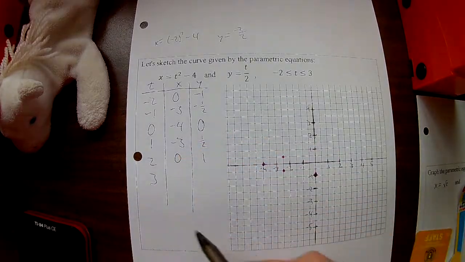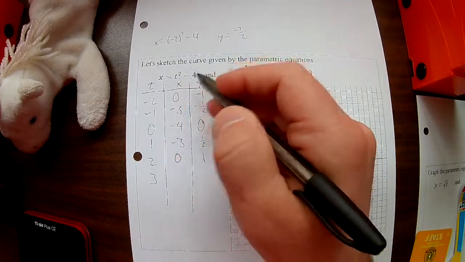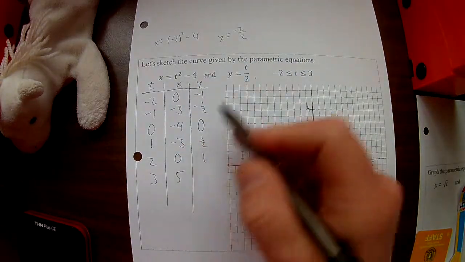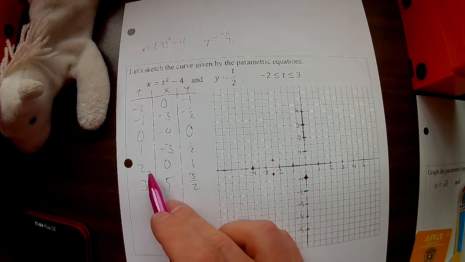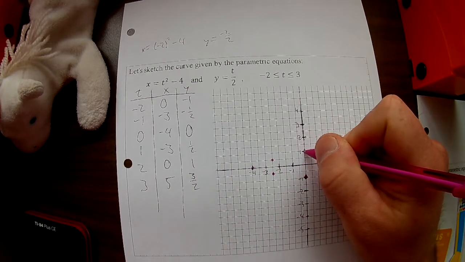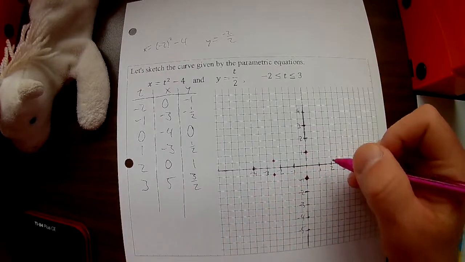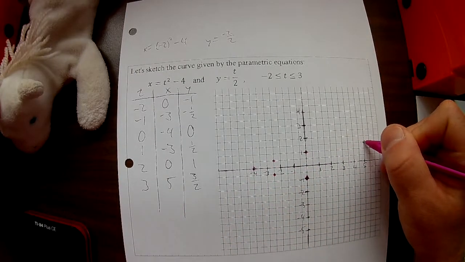Let's just throw one more down for good measure. 3 squared, 9, minus 4, 5. 3 divided by 2, 3 halves. Alright, so let's graph those. What did I miss? 0, 1. 5, 3 halves. Ooh, way out here.